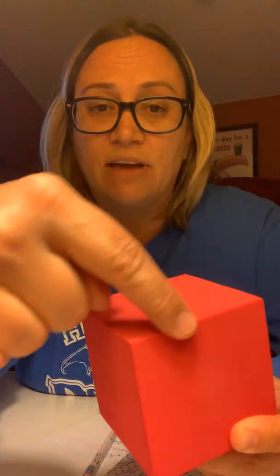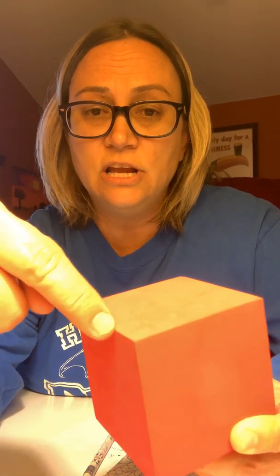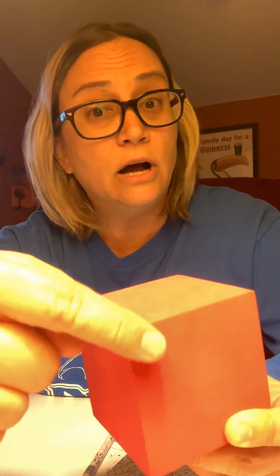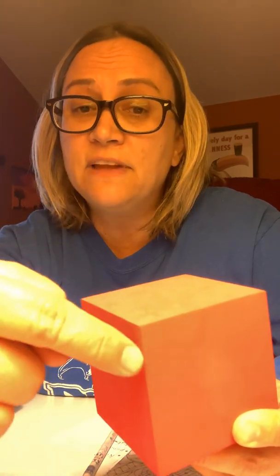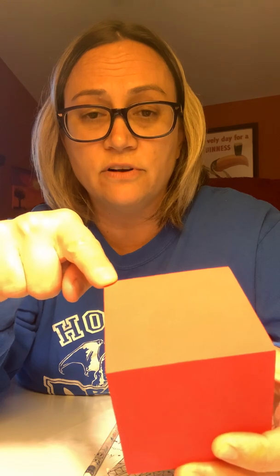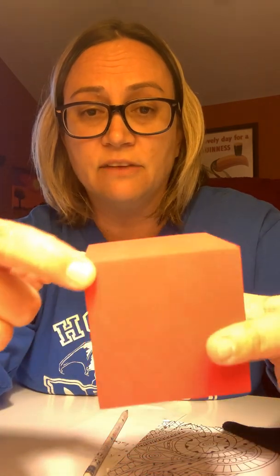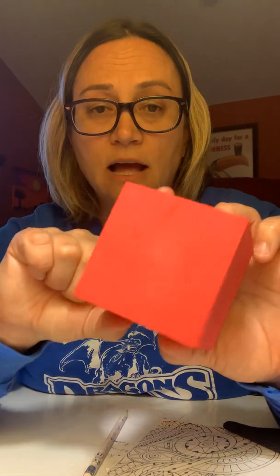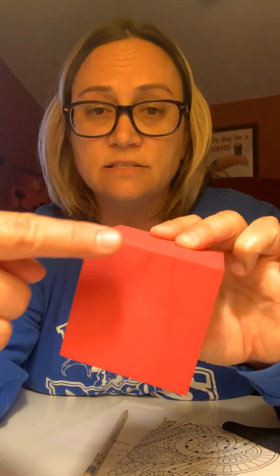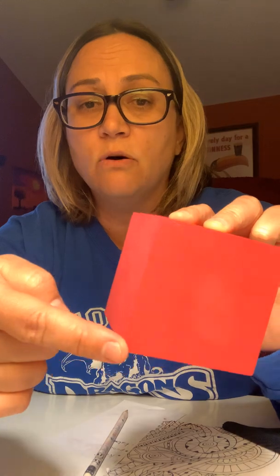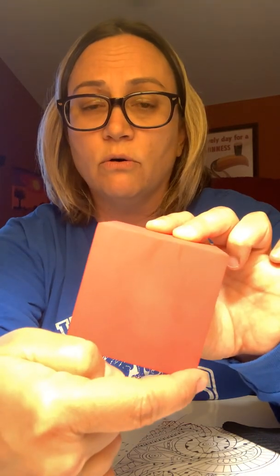And another thing all three-dimensional shapes have are these things right here. And these are where two edges meet. So I've got an edge here and I've got an edge here. And where it meets is something called a corner. Another fancy word for a corner is called a vertex or a vertice. So if I look here, I see a corner or a vertex, and so on around the top. And then if I flip it to the other side, I see more corners or vertices.